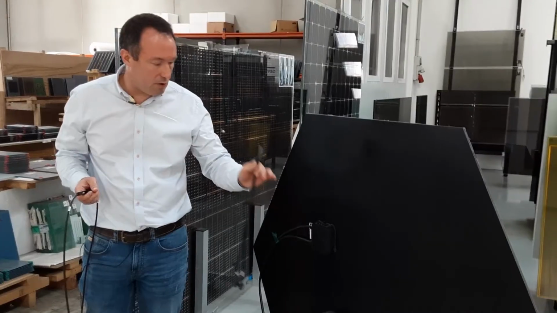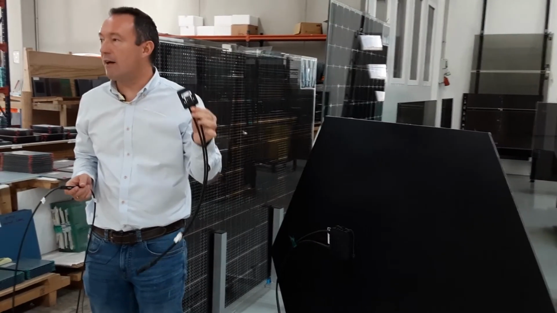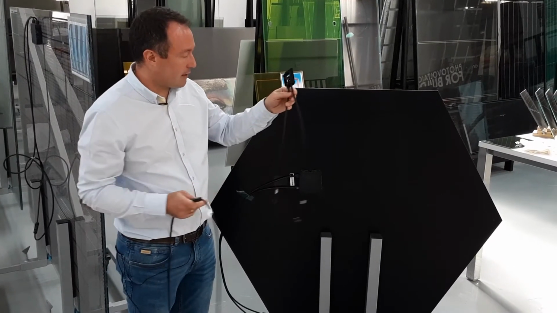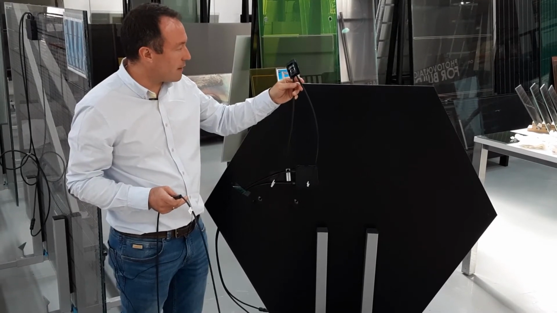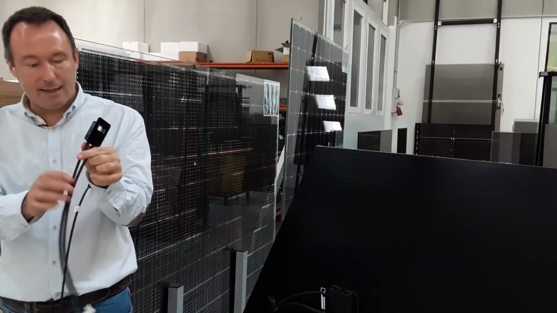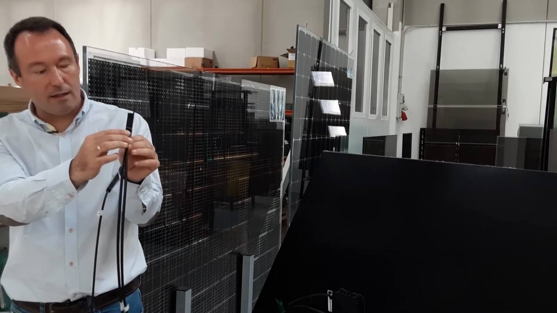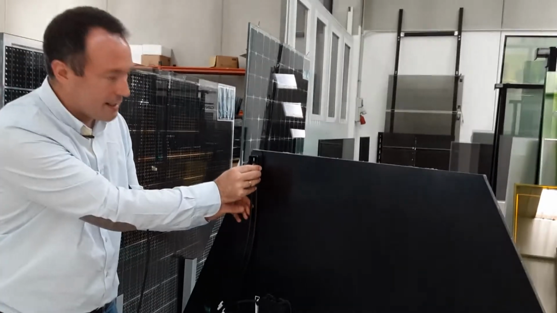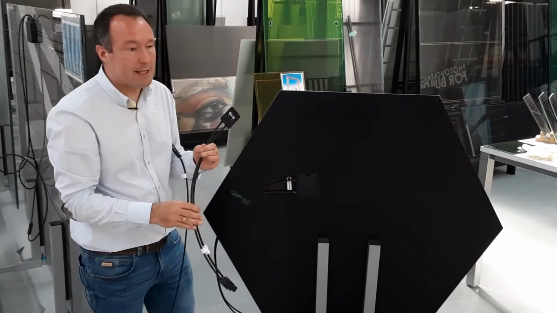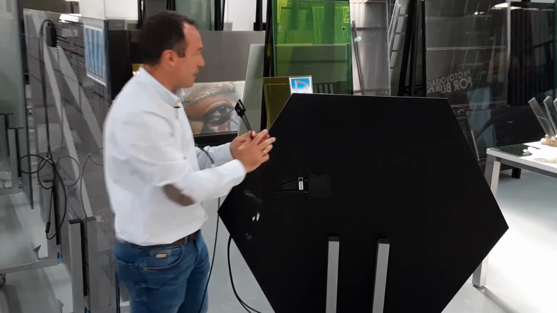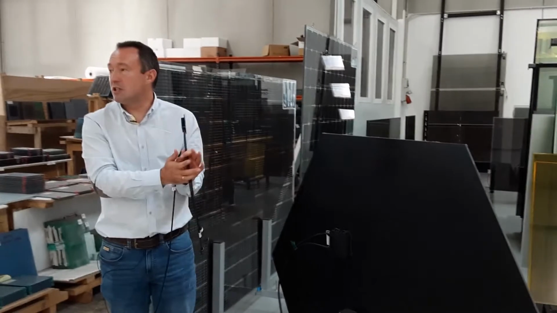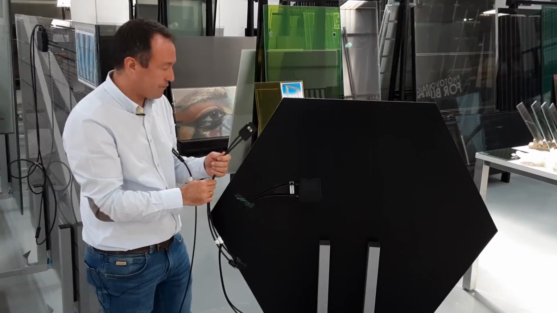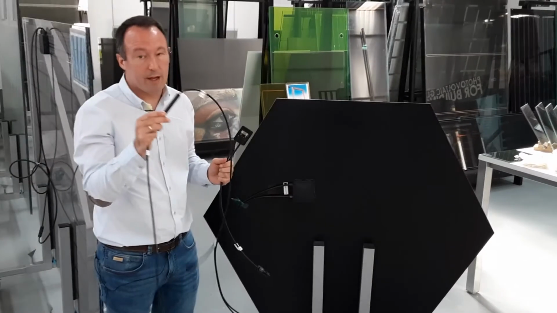For amorphous glass, we have a similar option. The main difference is that it's smaller because the intensity is lower. We have a bipolar junction box with two cables, but we also have the possibility to divide the box in two parts and place each part on one side, one on this corner and the other on that corner. This will help us to simplify any installation and reduce the wiring or the internal connections inside the glass and for the whole photovoltaic installation.